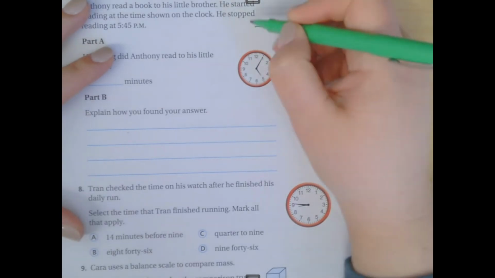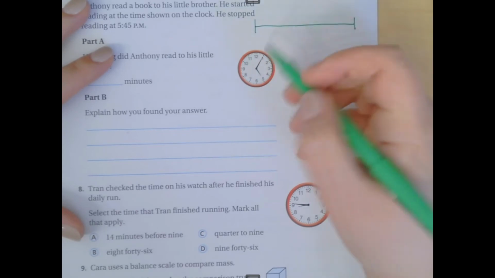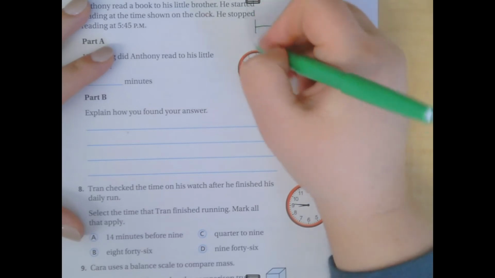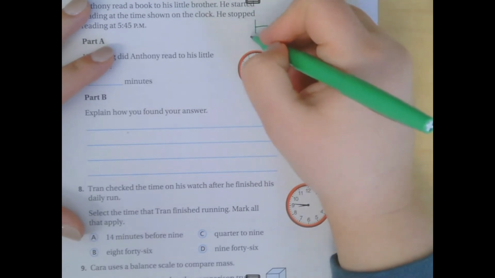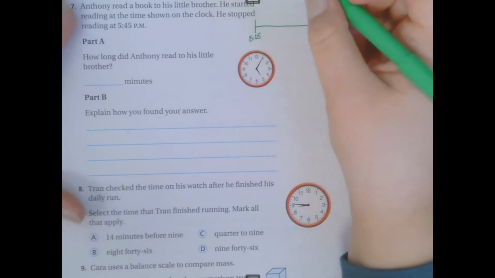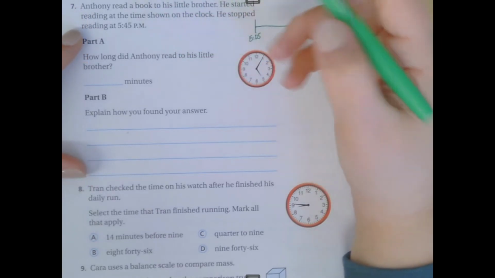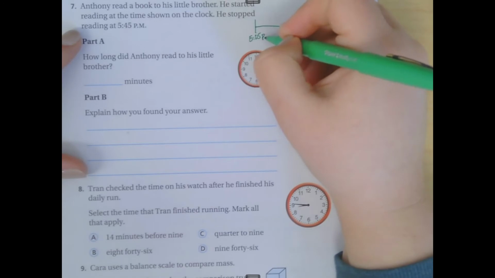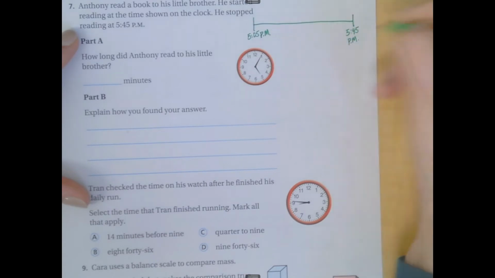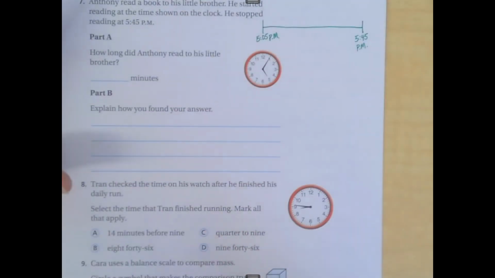To read this time, I see that it is 5:05 because this is 5 minutes past the hour. And because I know he stopped reading at 5:45 p.m., I know this is p.m. Okay, and he stopped reading at 5:45 p.m. So let's see how long that was.